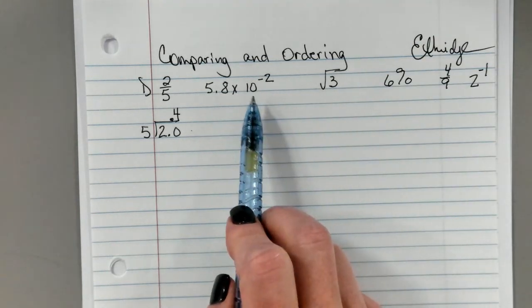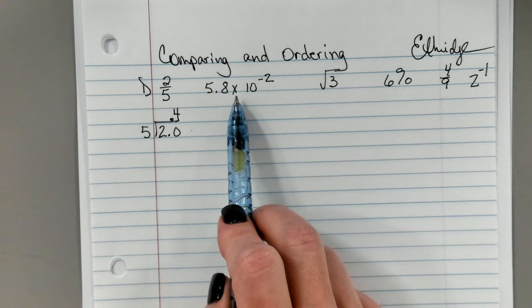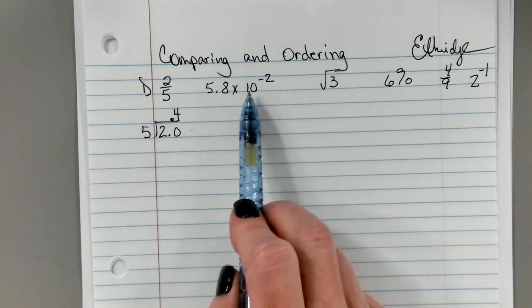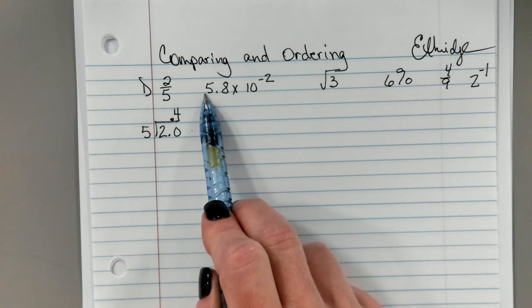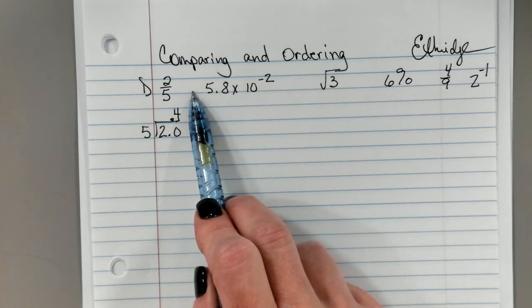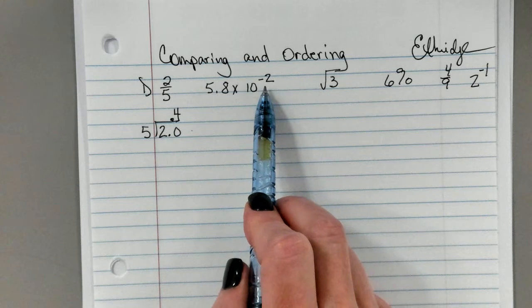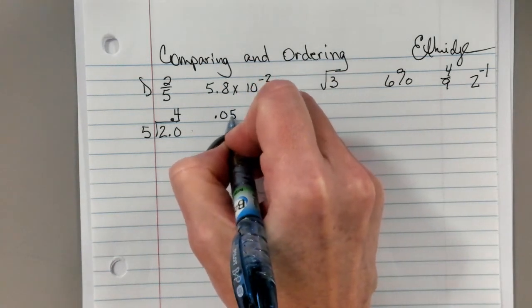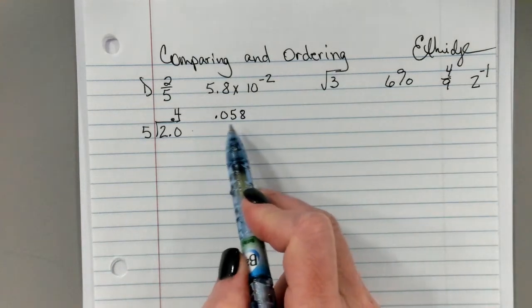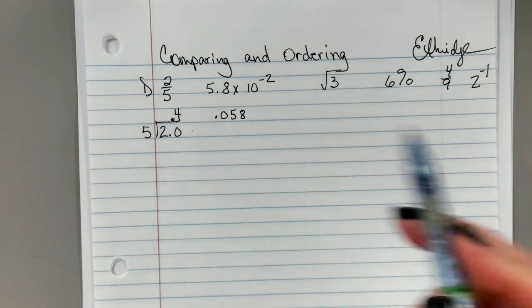All right, scientific notation. 5.8 times 10 to the negative 2. We said because this is a negative exponent, we move the decimal to the left 2 places because this is a tiny number. It's a number less than 1. So if I move it 2 places, I would have 0.058.